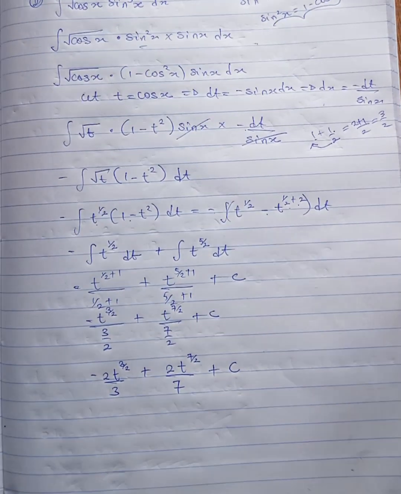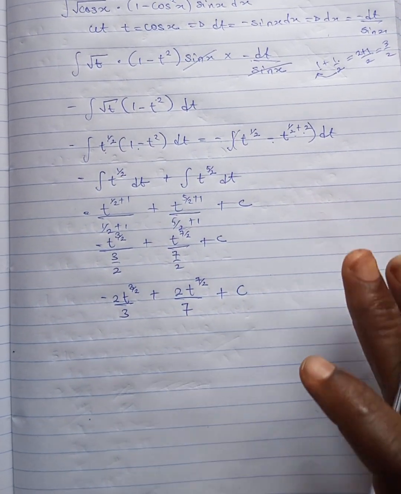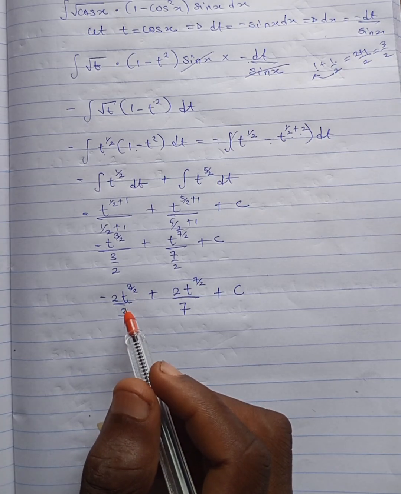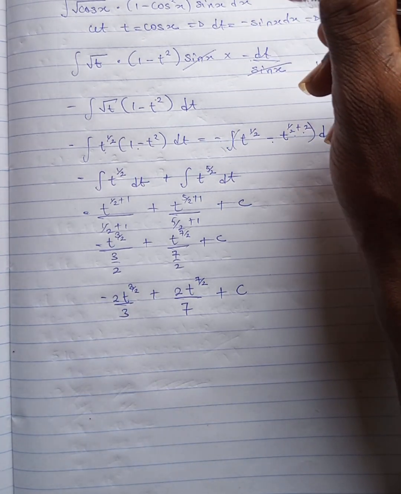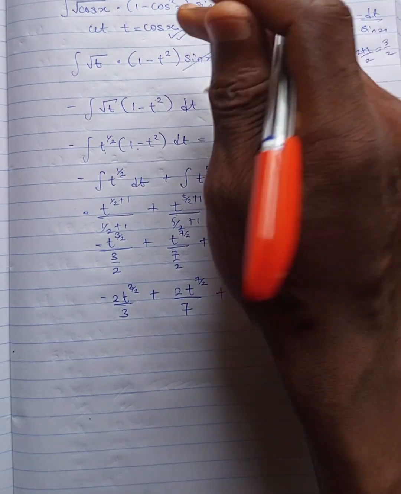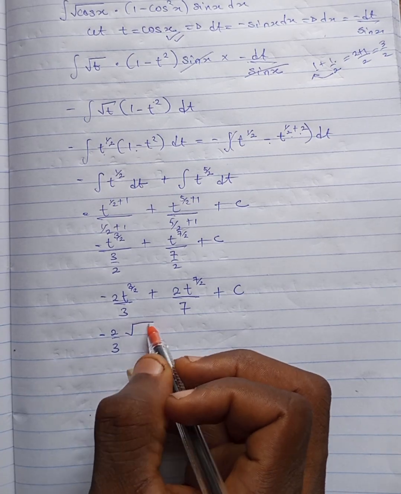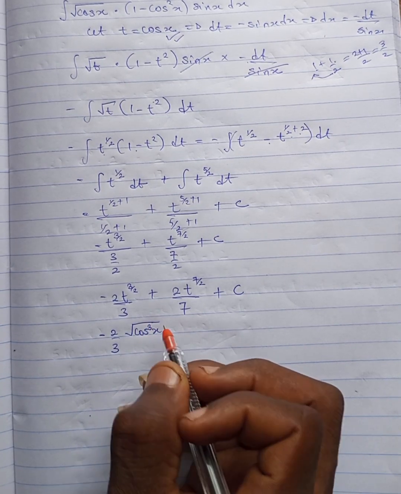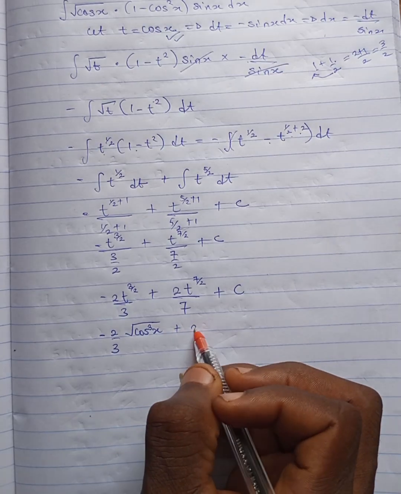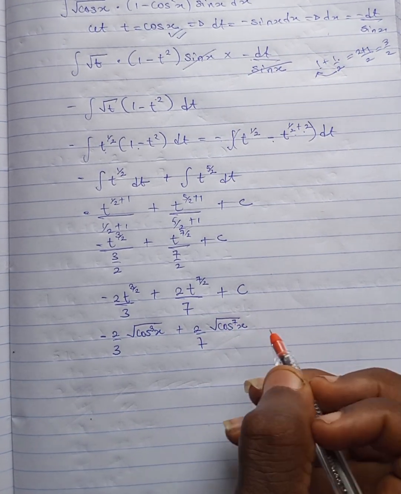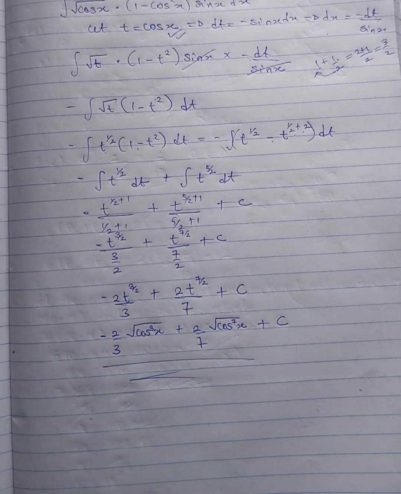Now, what do we do now? Since we have gotten the answer in t, we did not start with t. Do you get? We did not start with t. So from here, our t is equal to cosine x. So we're going to put t back. It becomes minus 2/3 times the square root of cos cube x, which is the same thing as cos x raised to 3/2, then plus 2/7 times the square root of cos 7x, then plus the constant of integration. So this is the solution to the problem.